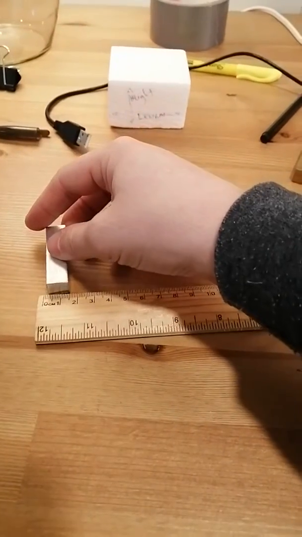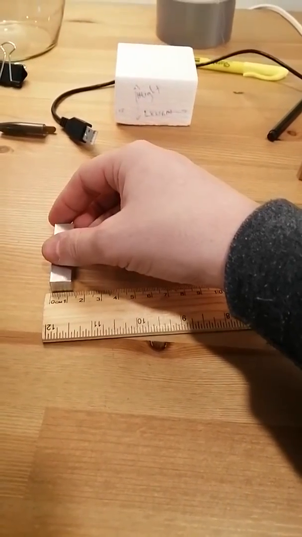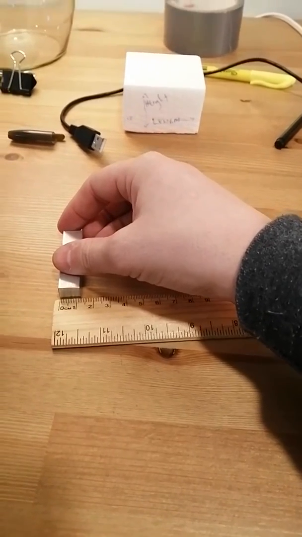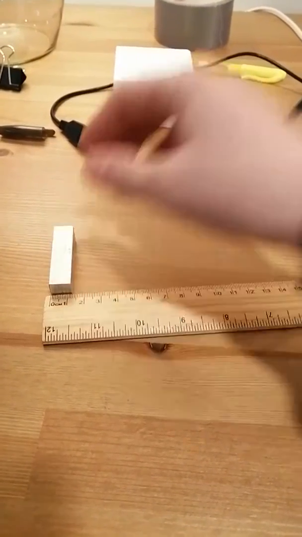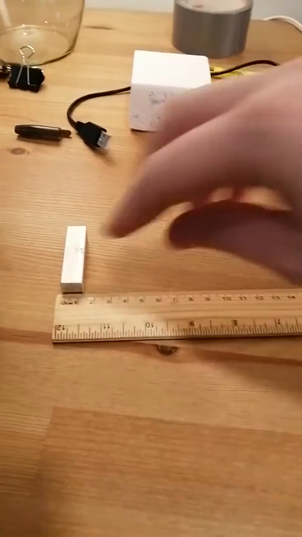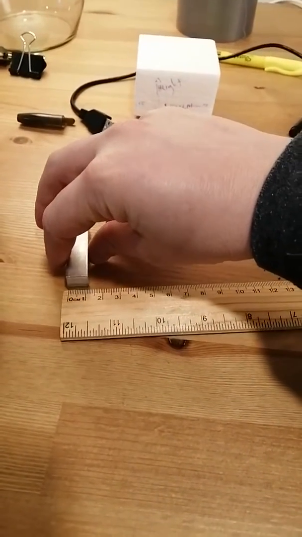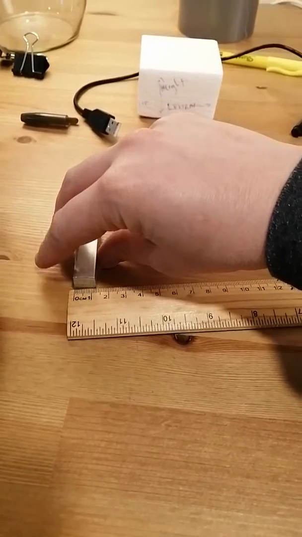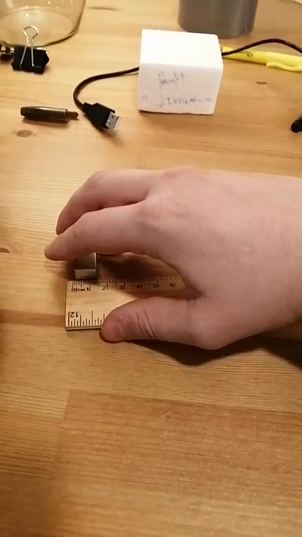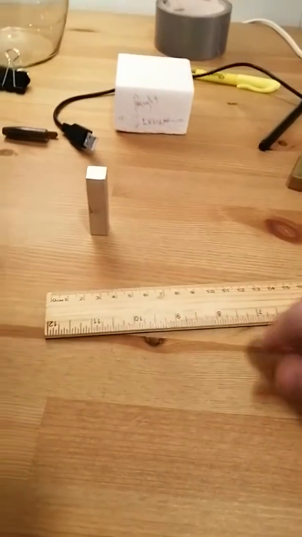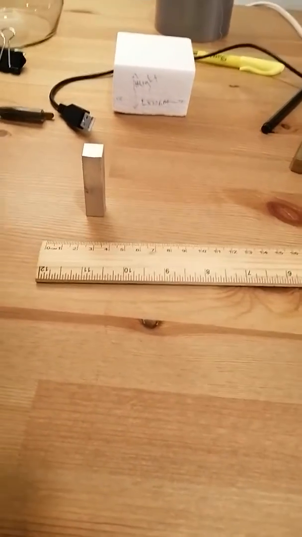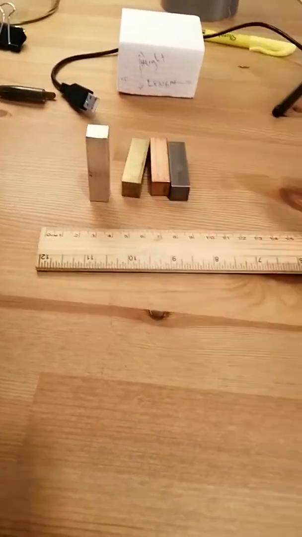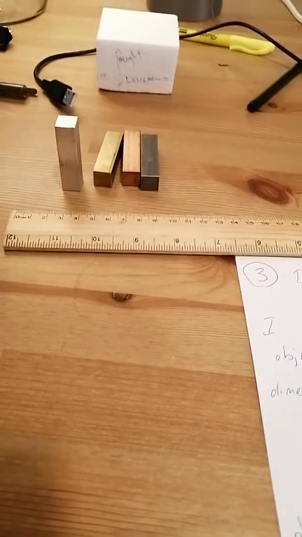And they are just over 1 centimeter wide. They're 1.26 centimeters wide, and they are 1.26 centimeters high.